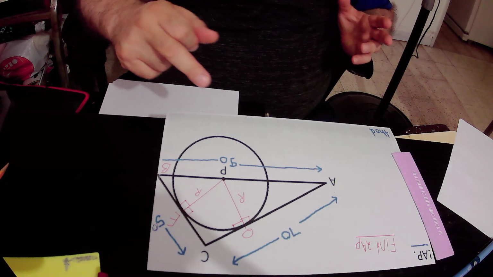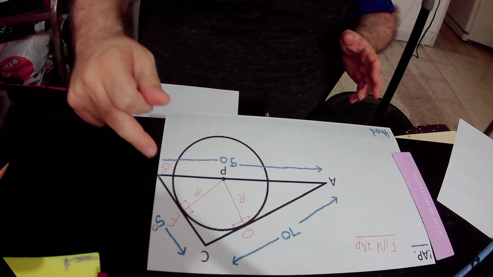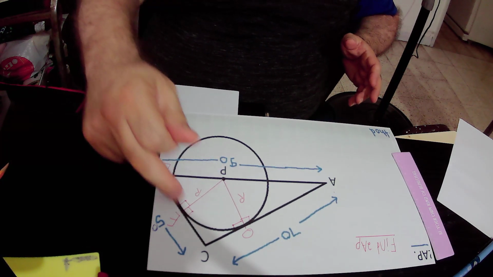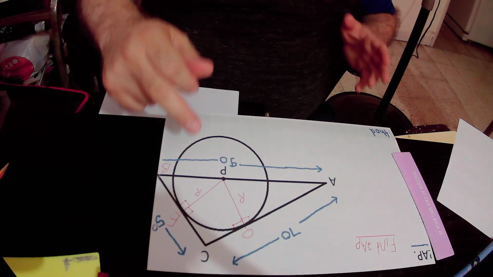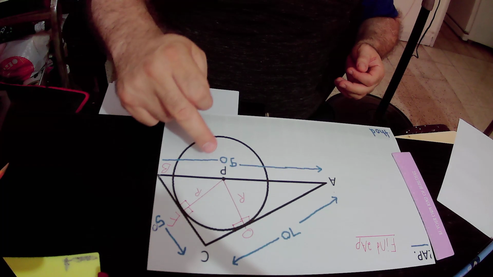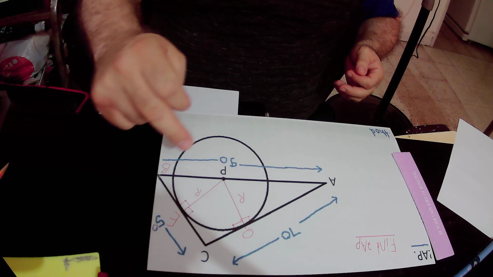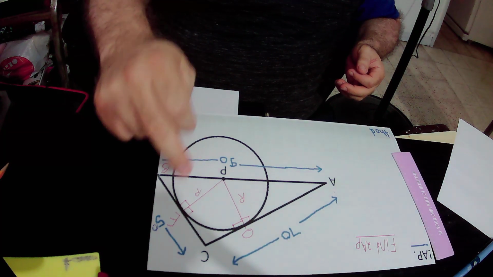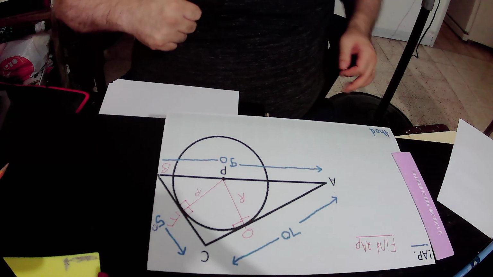So again, a radius in any circle, a radius and a tangent to that radius are perpendicular to each other. For that reason, angle PEC equals 90 degrees and angle PEB also equals 90 degrees.